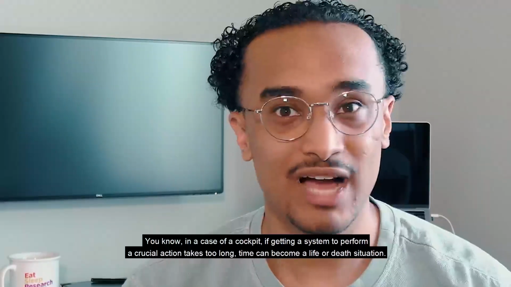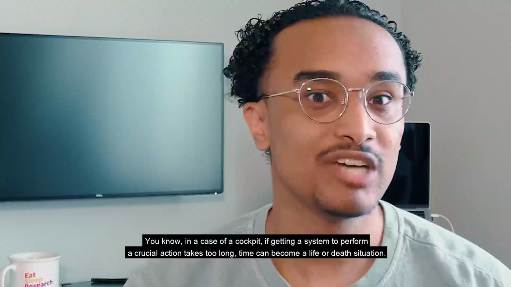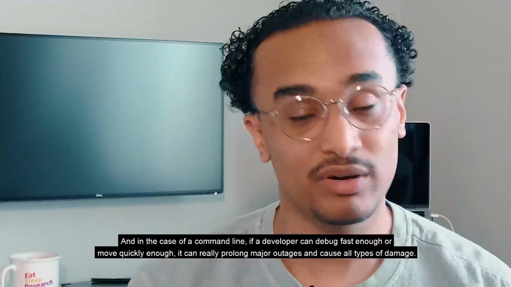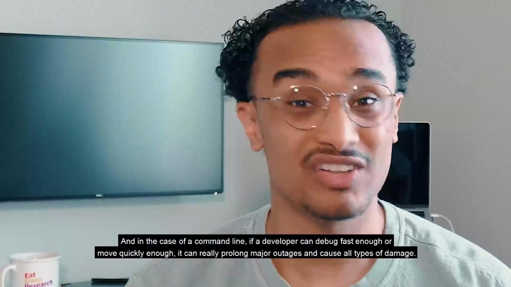In the case of a cockpit, if getting a system to perform a crucial action takes too long, time can become a life or death situation. And in the case of a command line, if a developer can't debug fast enough or move quickly enough, it could really prolong major outages and cause all types of damage.